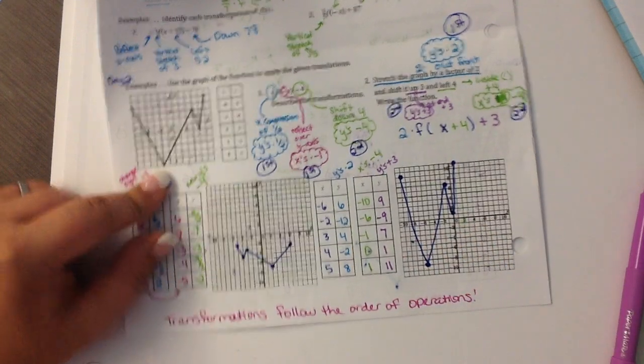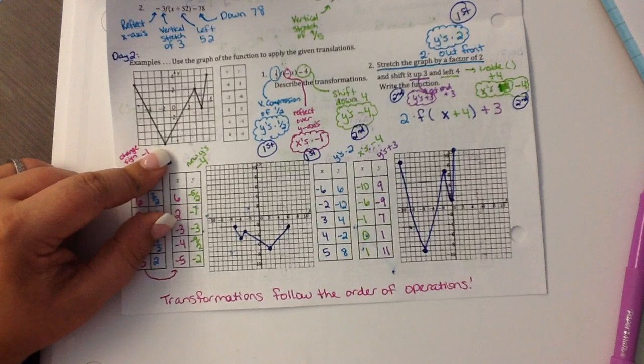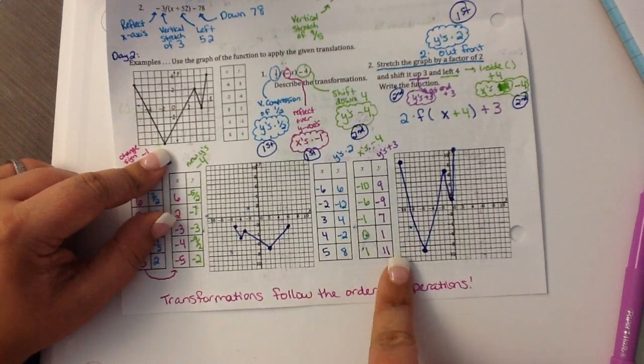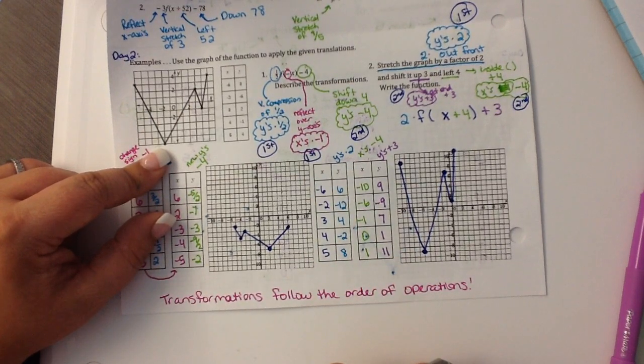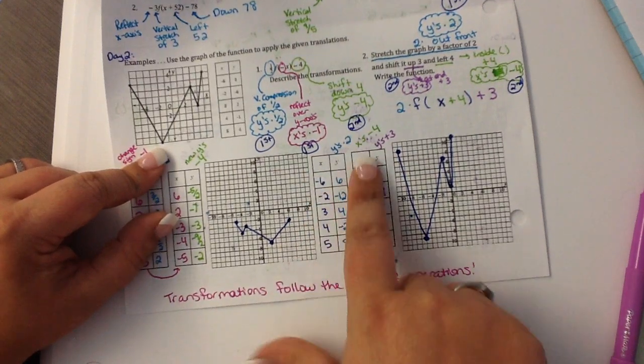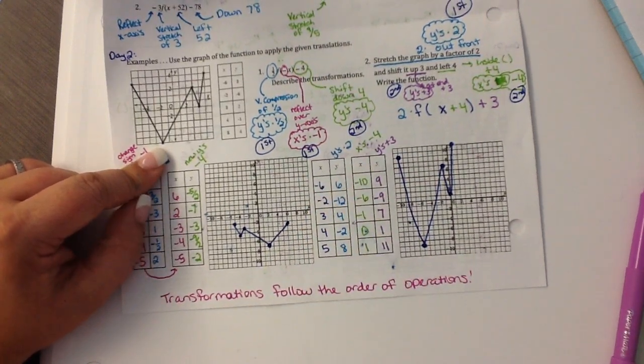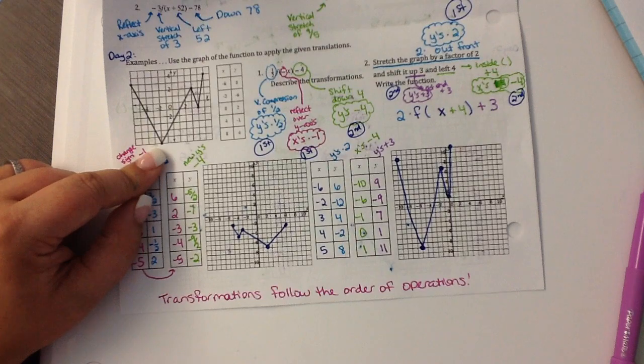Okay, so that's all of our transformations. Don't forget to follow the order of operations. Make 2 sets of X, Y charts, one for your multiplication, one for your addition and subtraction. Good luck on your assignment, and let us know if you have questions.